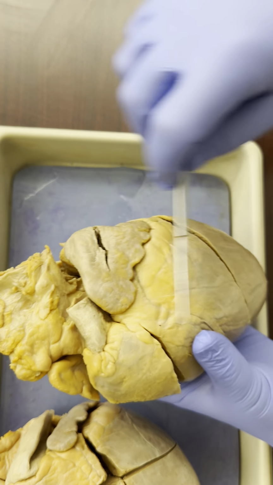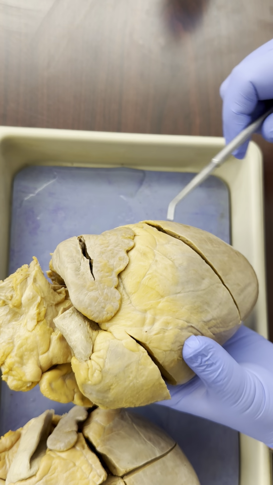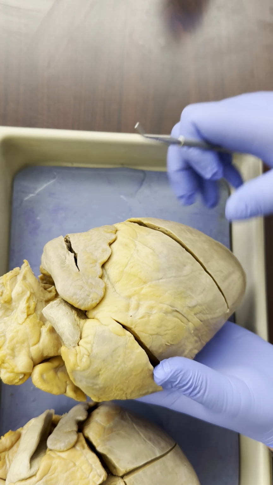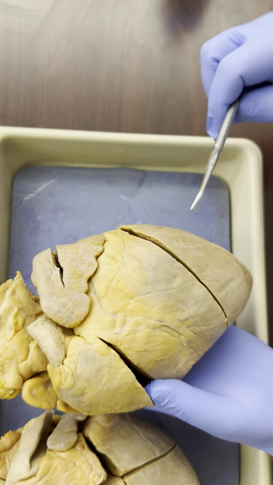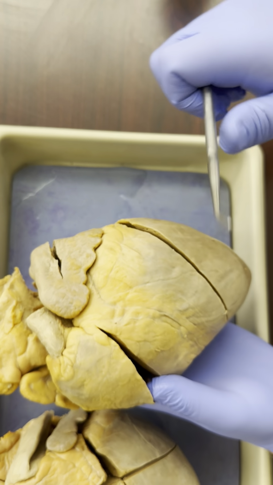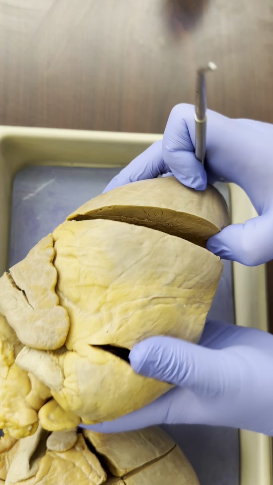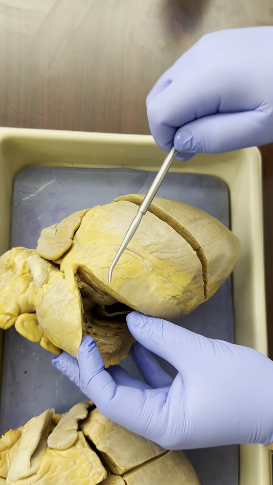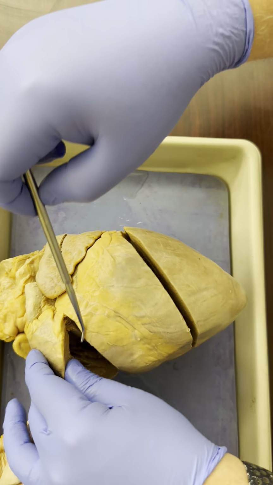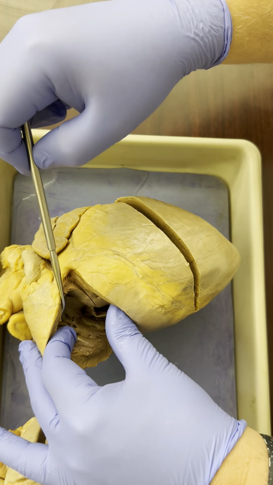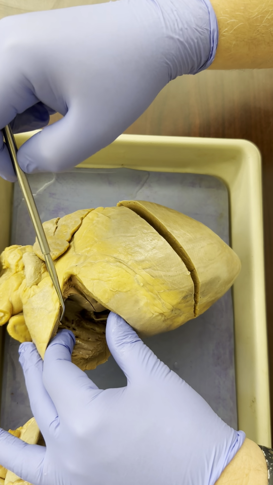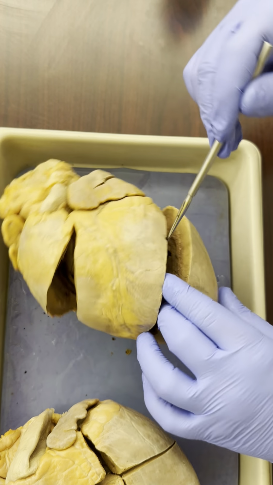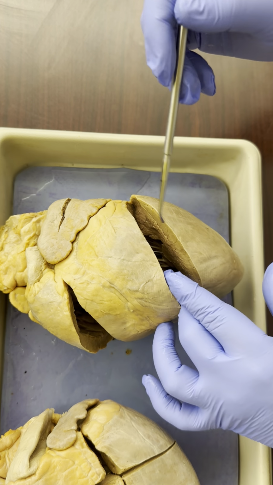Now, we know top and bottom, but how do we know front and back, left and right? Well, regardless of what type of cut your hearts have, you're always going to be able to see inside the heart. Now, when you open up the heart, one ventricle is going to be pretty thin. One ventricle is going to be much thicker.